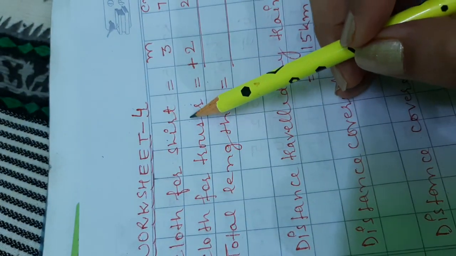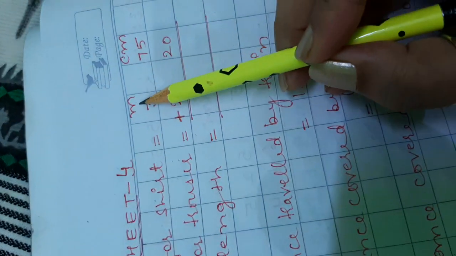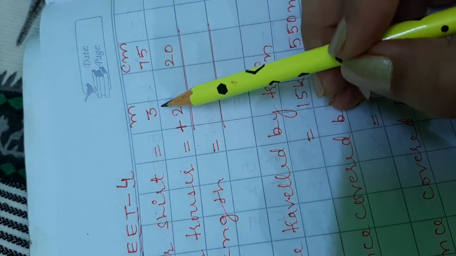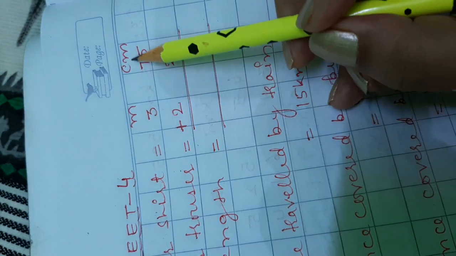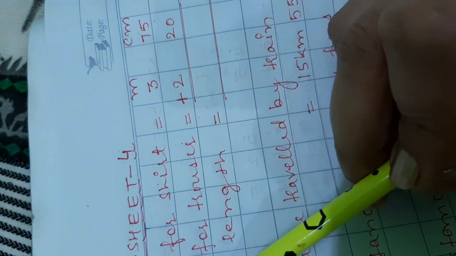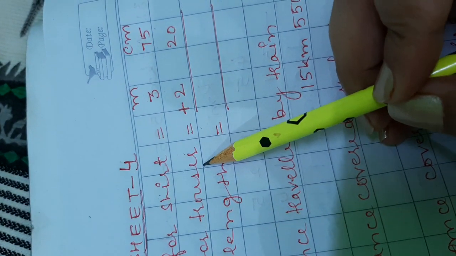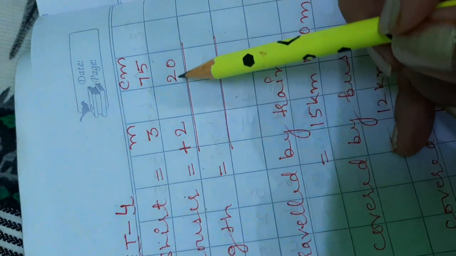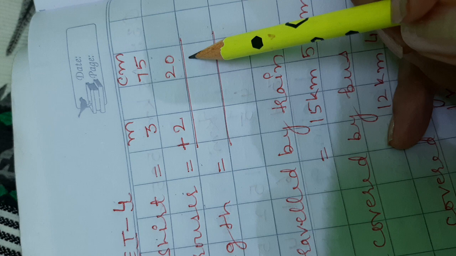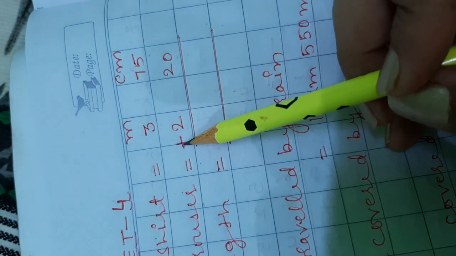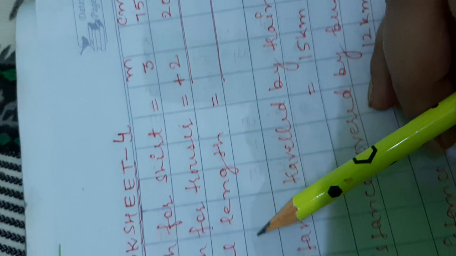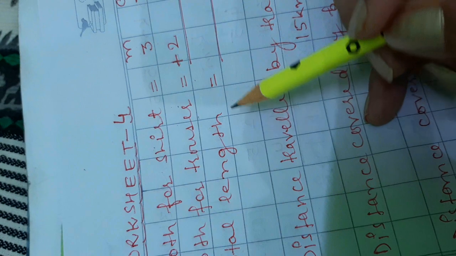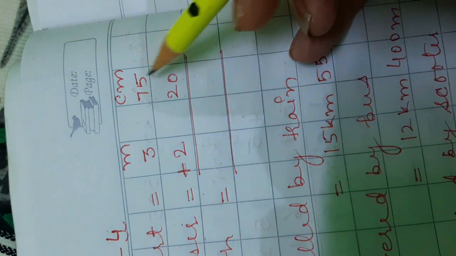Cloth for shirt is equal to, write meter and centimeter. Now here in the meter part write 3, in centimeter 75, and then cloth for trouser, that is 2 meter and 20 centimeter. So write 2 in the meters column and 20 in the centimeters column. Now because we have to add, make a sign of addition. Now total length of cloth, or total length, you can write. This is equal to, now add it.